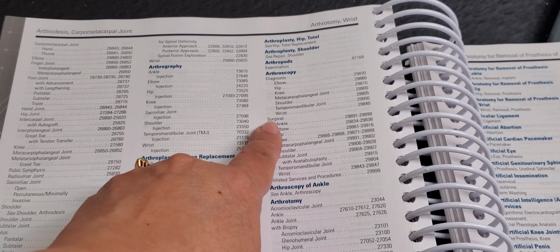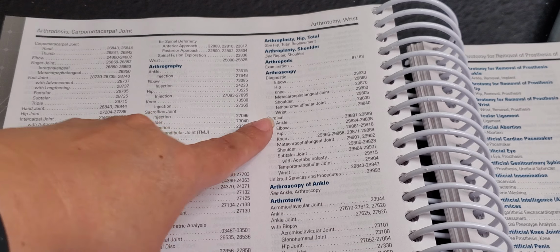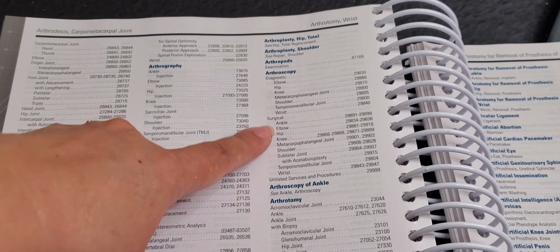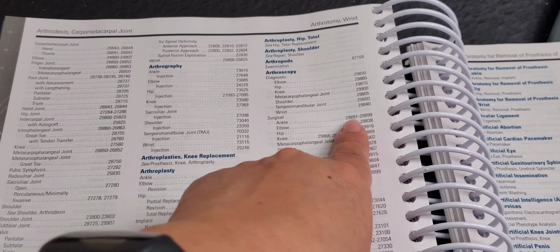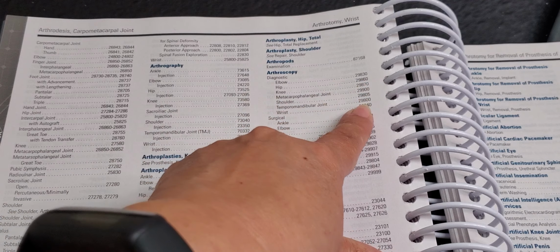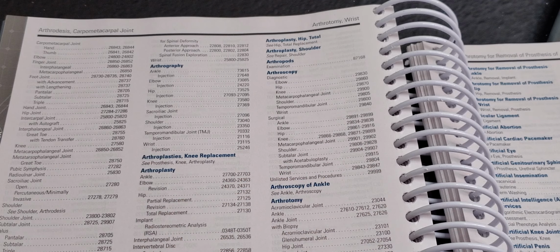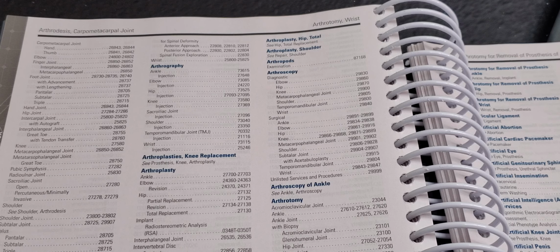Then we have surgical. Now, surgical means that they're going in and repairing something. They're usually going in to repair something. So they have surgical ankle all the way down to wrist, and it gives you a range, okay? So here, if it's diagnostic, it's giving you one code to look at. If it's surgical, it's going to give you a range, because there are a few things that change with certain body parts. Sometimes when they're doing a fixation, it's going to be 2 fragments. Sometimes it may be 3 or more fragments.